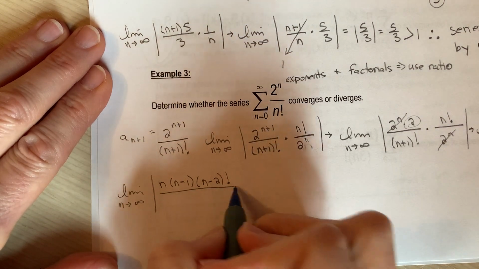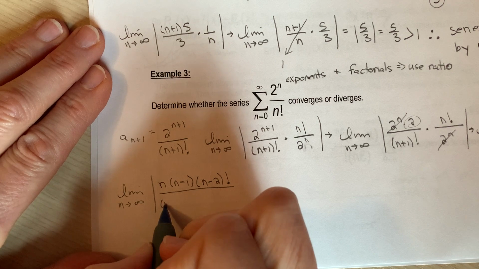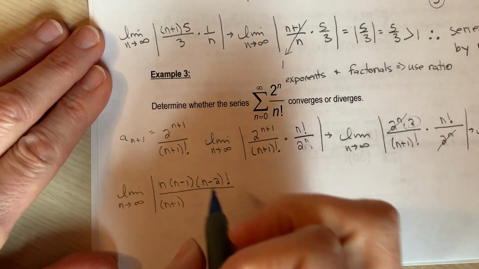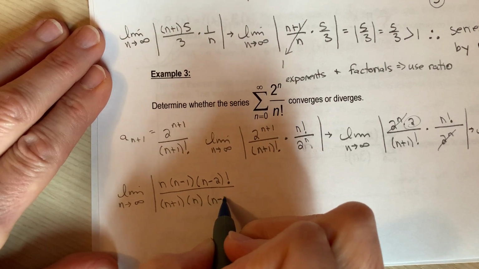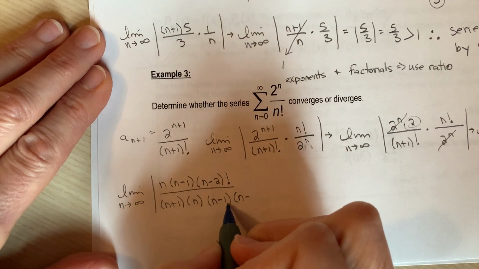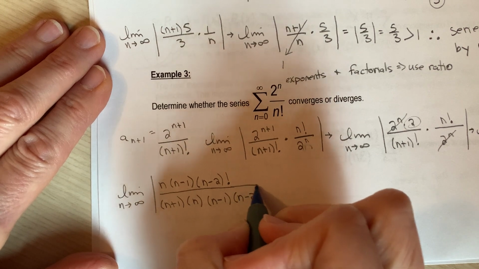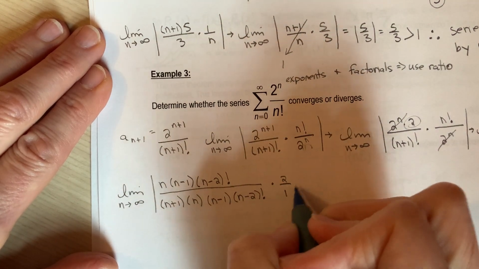Now let's think about n plus 1 factorial. It would be n plus 1 times 1 less than that, which would just be n, times 1 less than that, which would be n minus 1, times 1 less than n minus 1, which would be n minus 2. And then don't forget, we still got that 2 over 1.